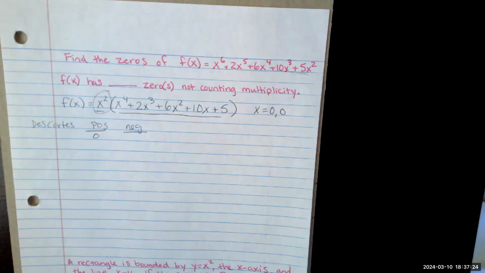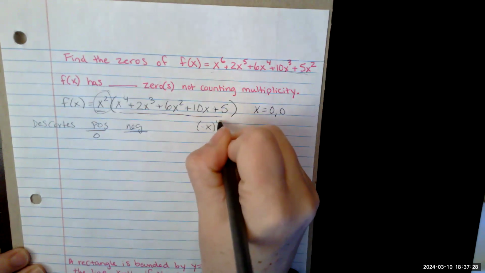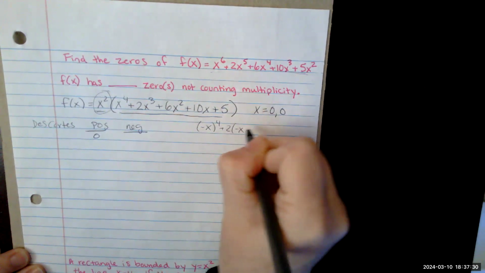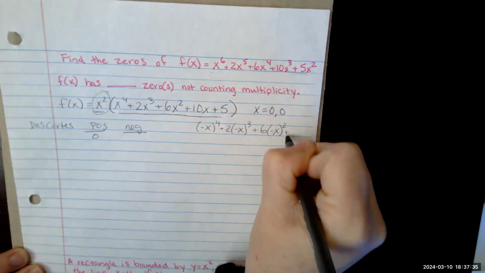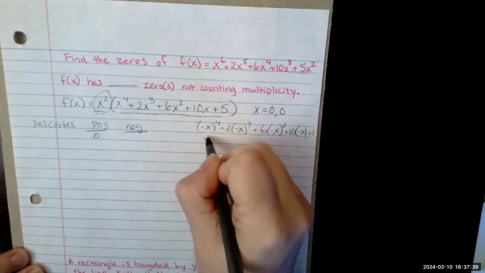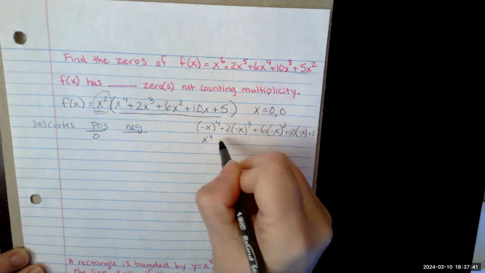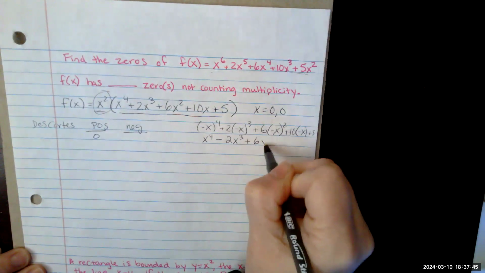So that helps. Negative, I need to first plug in negative x to everything and see what happens. This negative would go away. This one would stay. This one would go away.